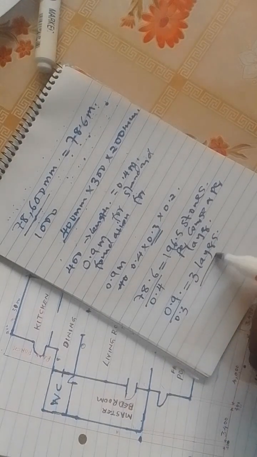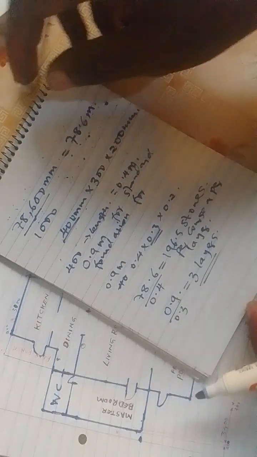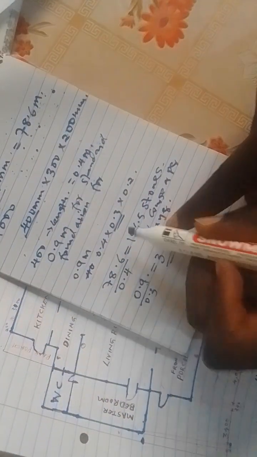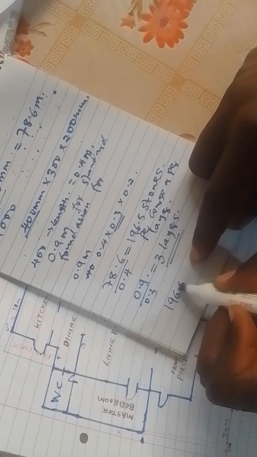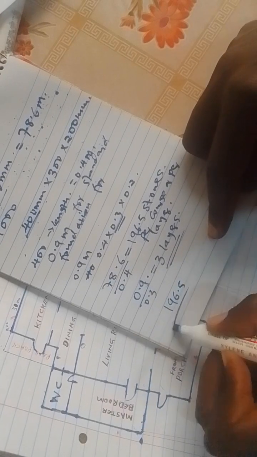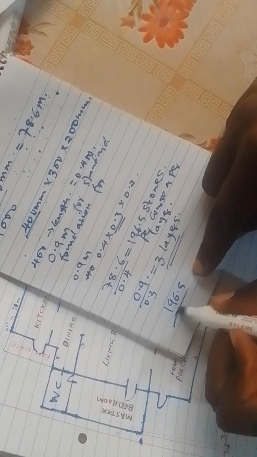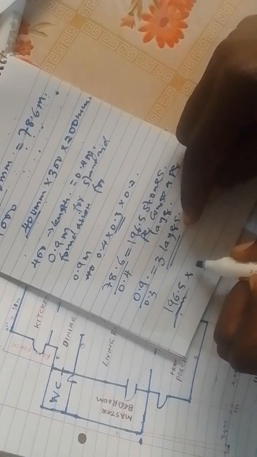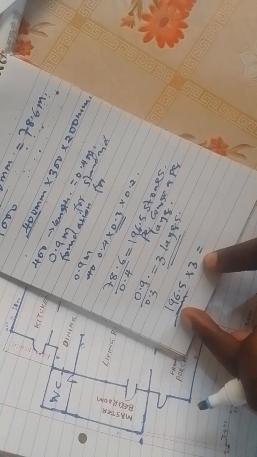If we get 3 layers, the next thing we are going to do is take 196.5 stones per layer, times the 3 layers, because this one is 196 stones per layer times 3.